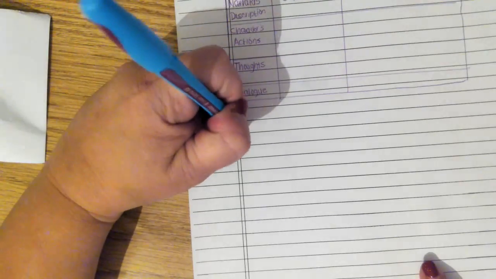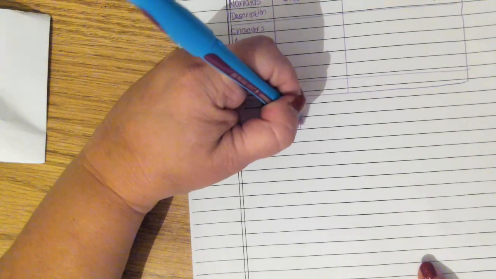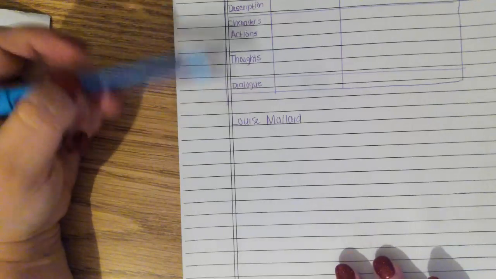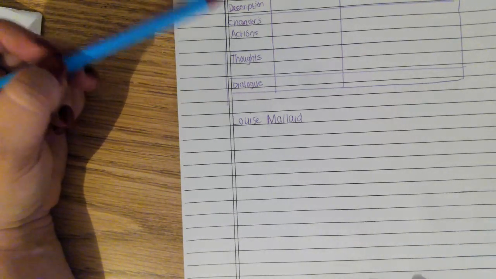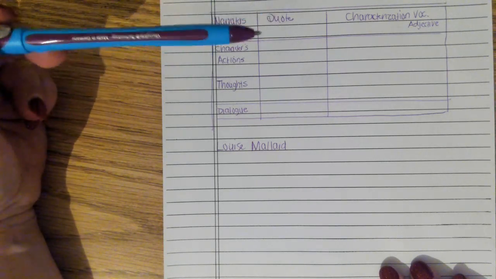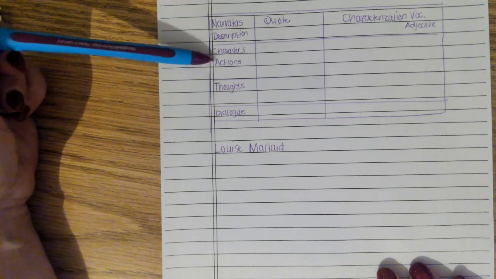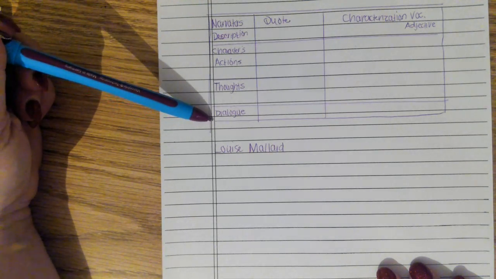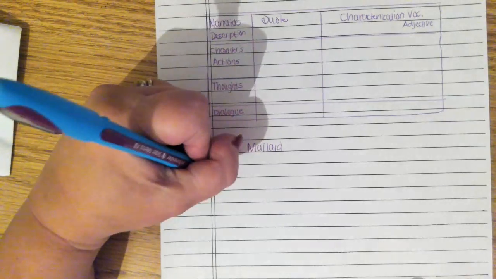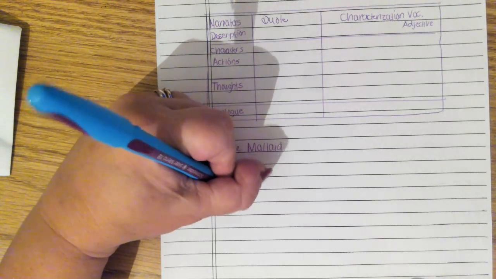So we are looking at, I've asked you to look at Louise Mallard in The Story of an Hour. So what you could do with that is you could look at the narrator's description of Louise Mallard, take a couple of minutes, look through the story, see if you can find a quote of her description, and then the character's actions as well as her thoughts and dialogue. Because sometimes characterization can be done one of two ways. You have direct characterization, and then you have indirect characterization.